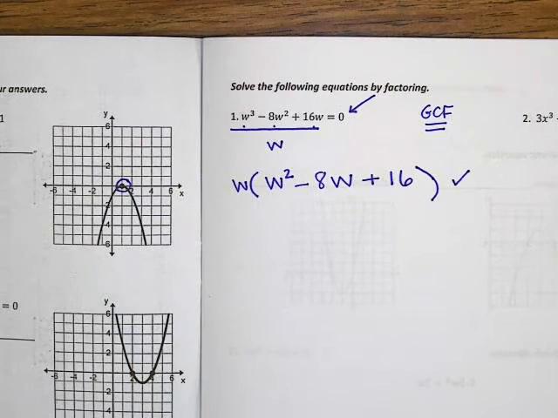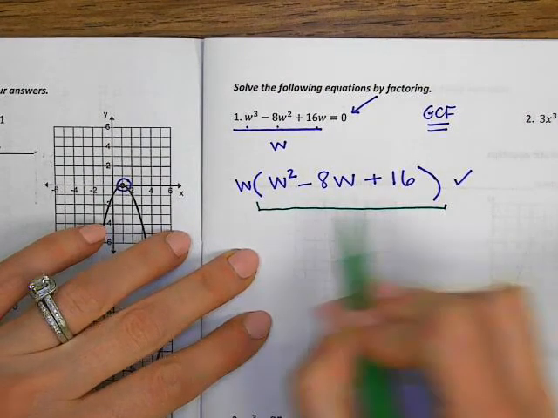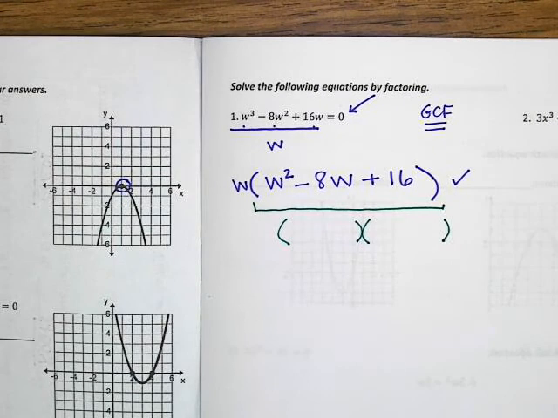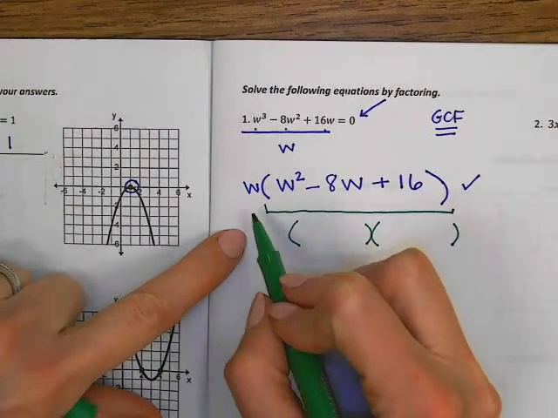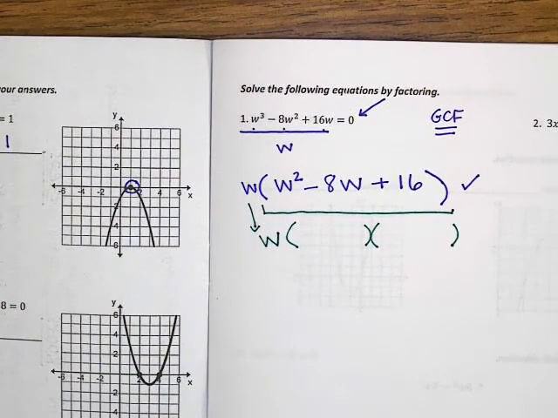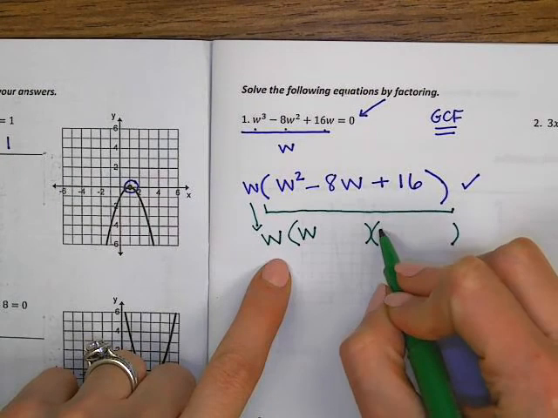And now, look in your parentheses, and this is a trinomial. And trinomials, we know we can factor by guess and check. Oh, and don't forget to bring down the GCF too. Okay, so if you want to get W squared, remember we need W and W.